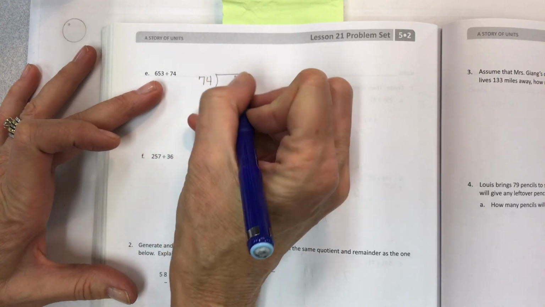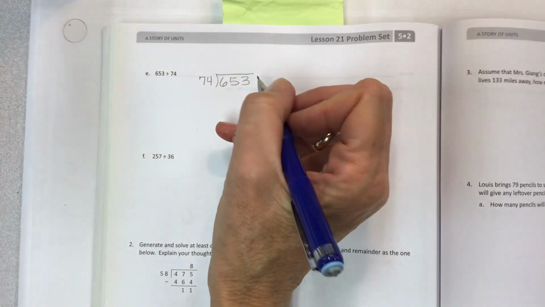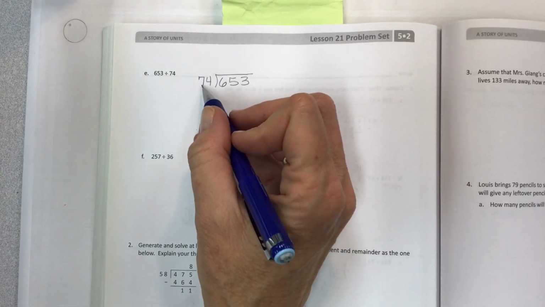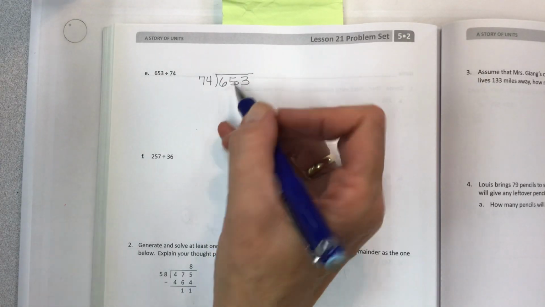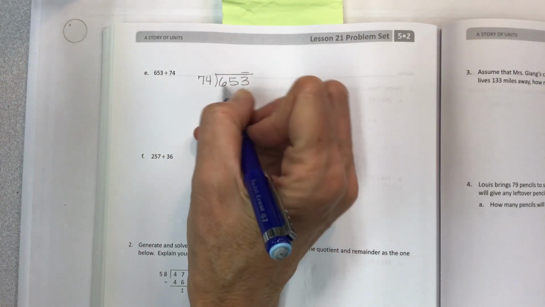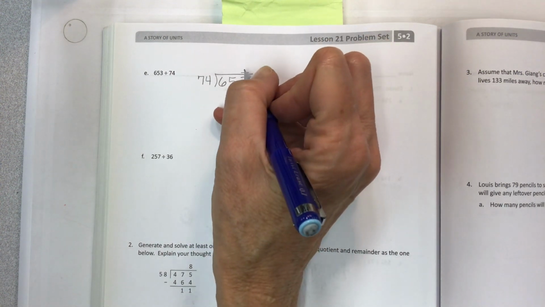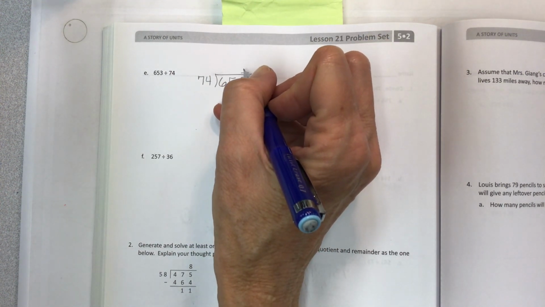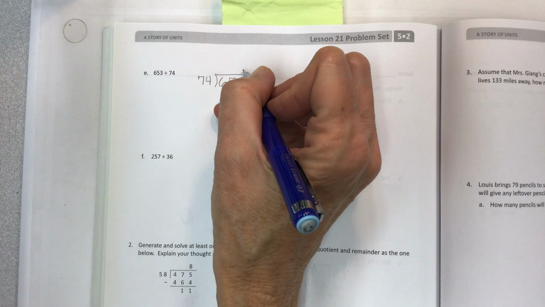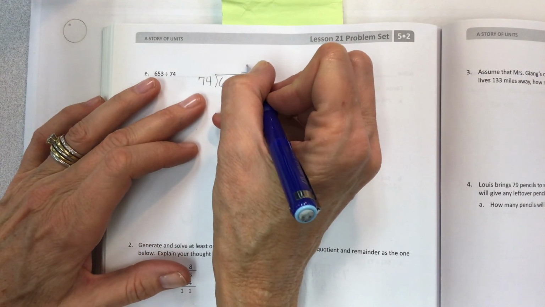74 on the outside, 653 on the inside. Now this one is getting even closer still, but I have to go all the way over to the ones place. 65 is not divisible by 74, although it is quite large. So since it is so big, I wonder if I could guess an 8 or a 9. We could try, well, let's just see what happens if we try a 9.